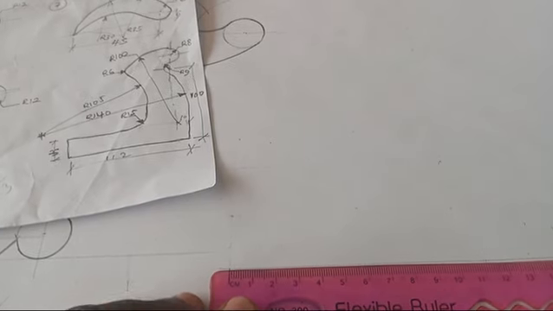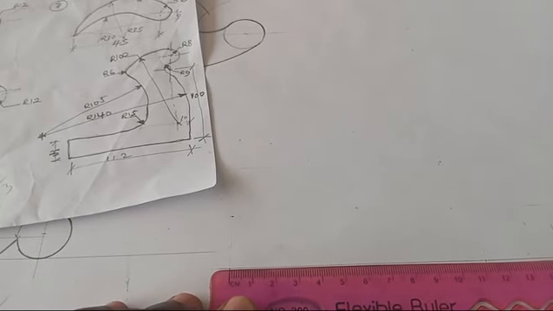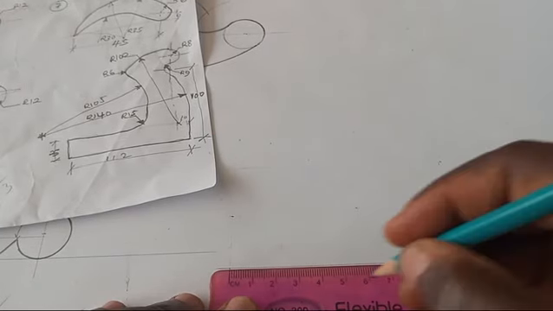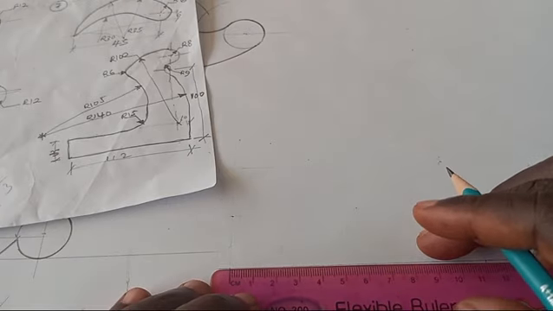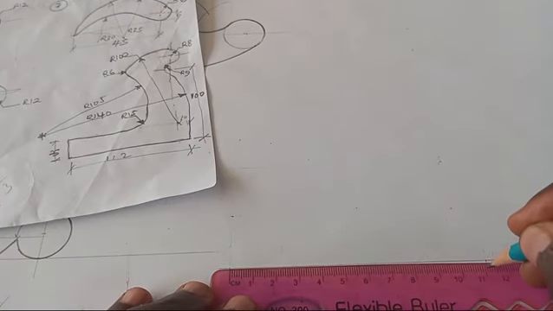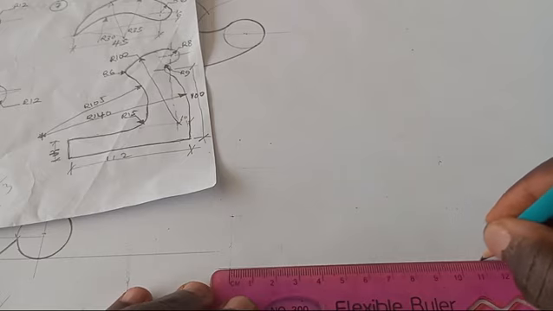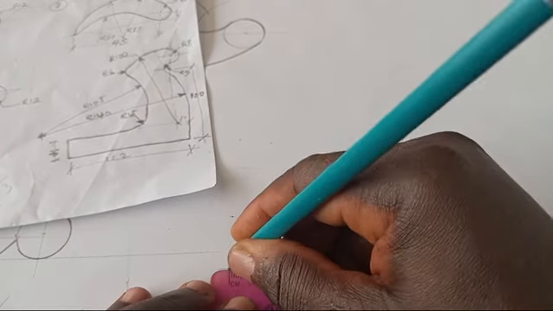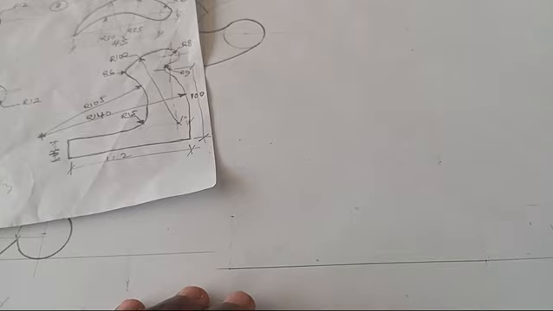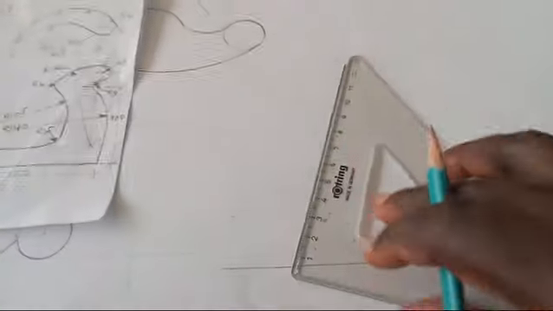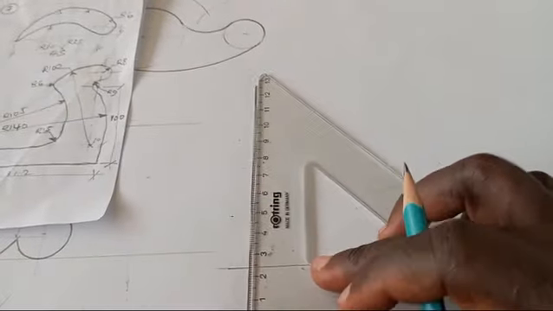That's 100, 110, 111, 112 is here. So I'll draw vertical lines at the two ends.